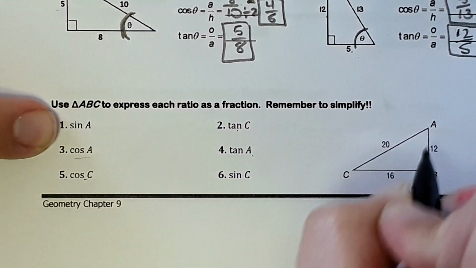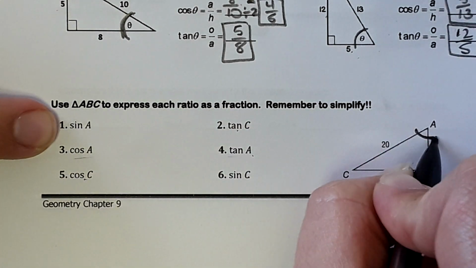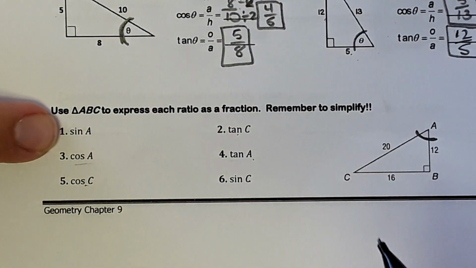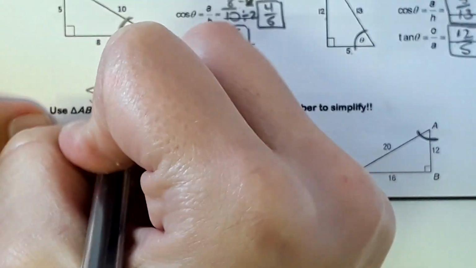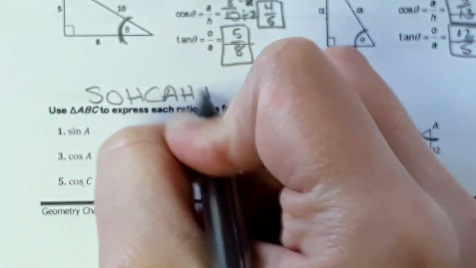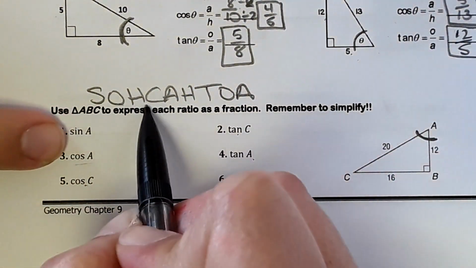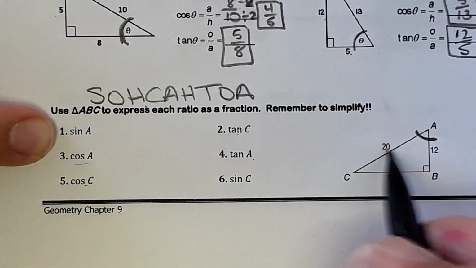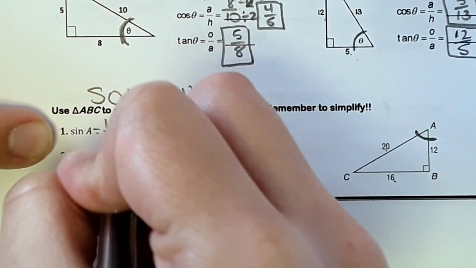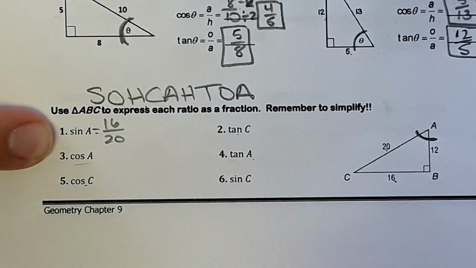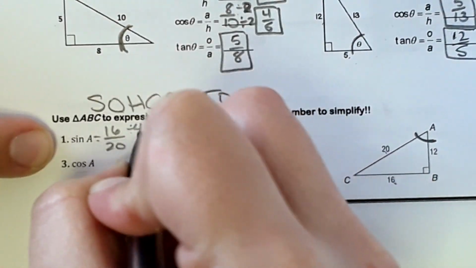So sine of A, that means the designated angle is angle A. And anytime I do these, I literally write on my paper, even as a grown adult, SOHCAHTOA, because then I can just reference this anytime I need to. Okay, so sine of A, opposite over hypotenuse, 16/20. And then simplify by dividing by the greatest common factor.